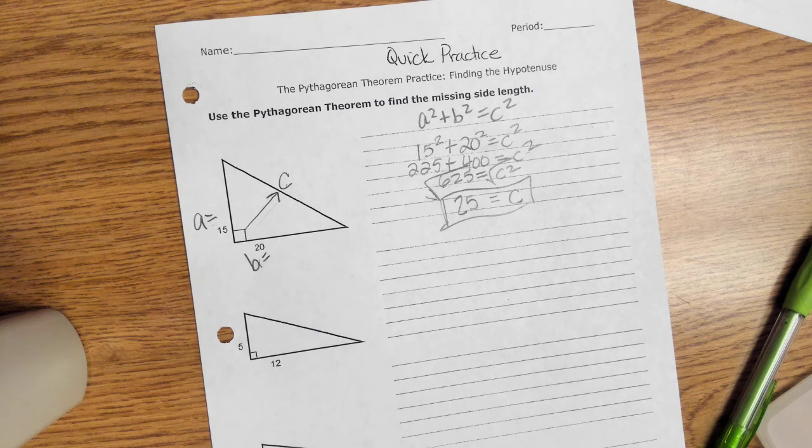Plus, what's 12 squared? There you go. Hit enter, write that down, is equal to c squared. Now add those two numbers, write that down underneath those two numbers, is equal to c squared. Now you do the square root. Yes.